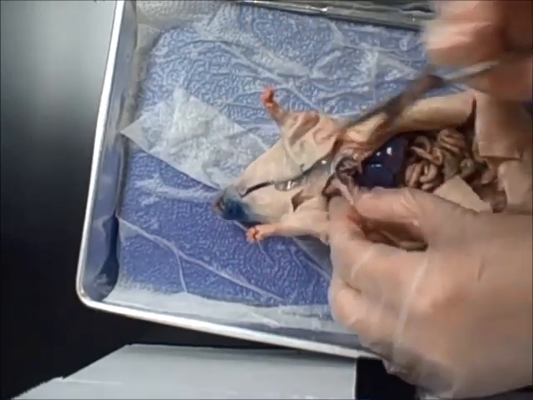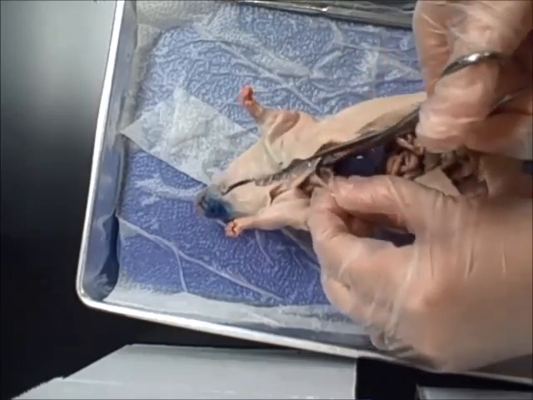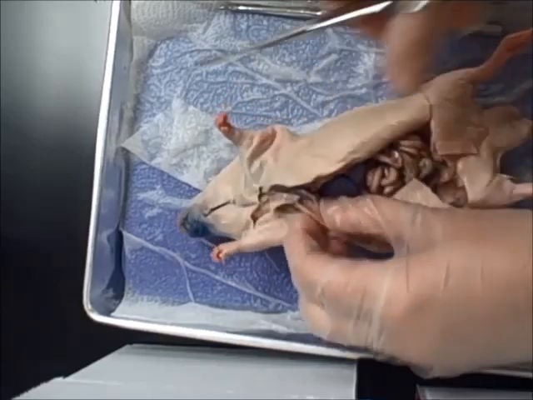What I'm going to do now is cut through the sternum. Sternum is the breastbone and the ribs, so we can open up the thoracic cavity.